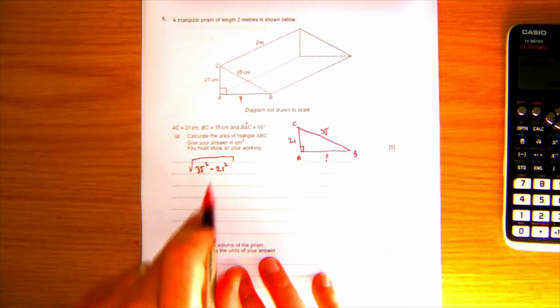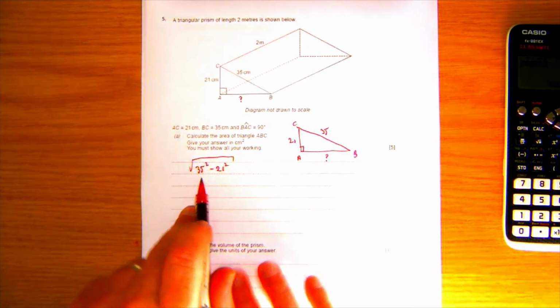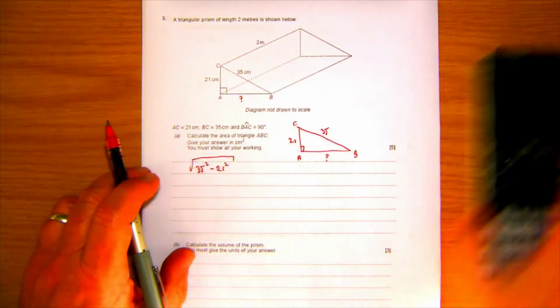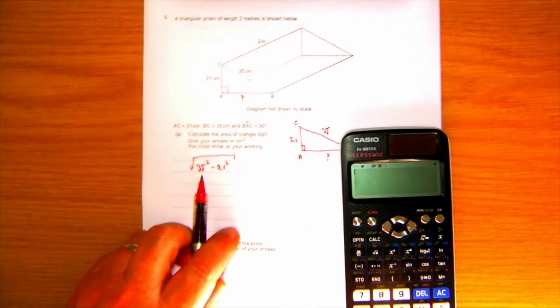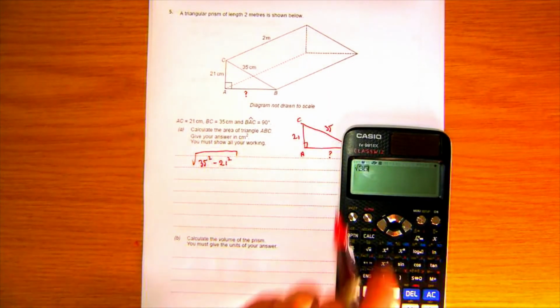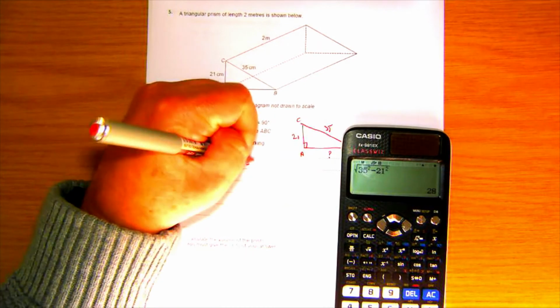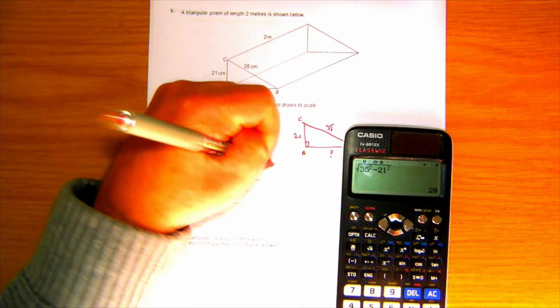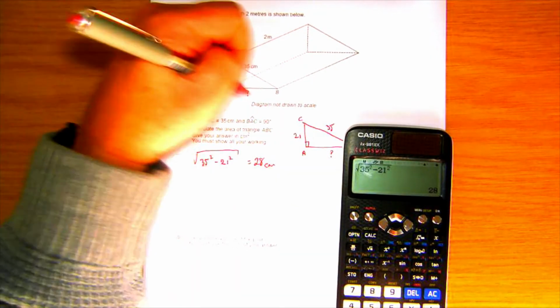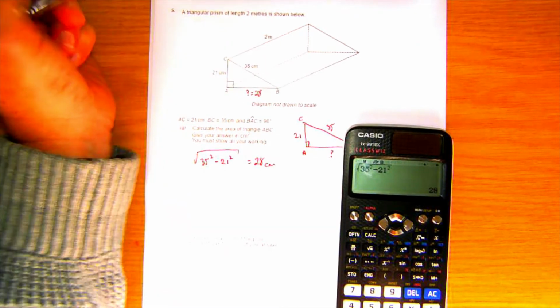You can do it in separate steps, or all in one go. In class a lot of you are doing it all in one go. So square root of 35 squared take away 21 squared equals 28 centimeters. So I now know that the base is 28.